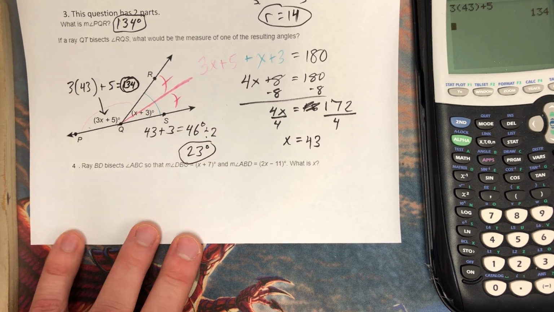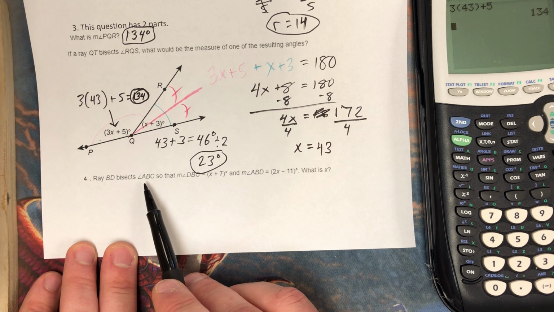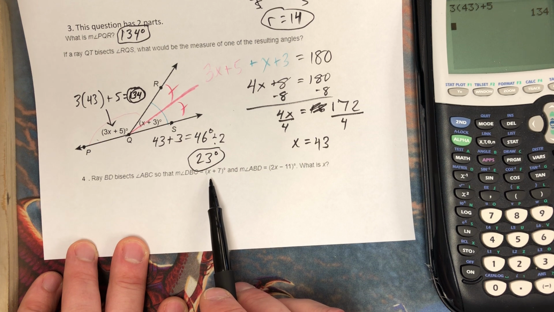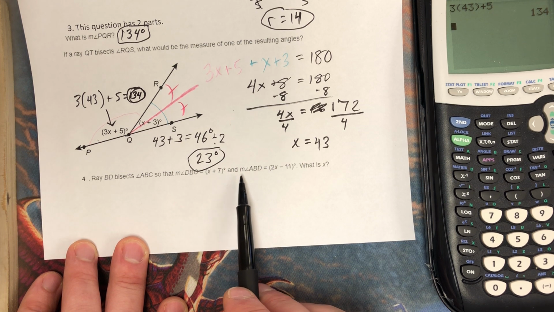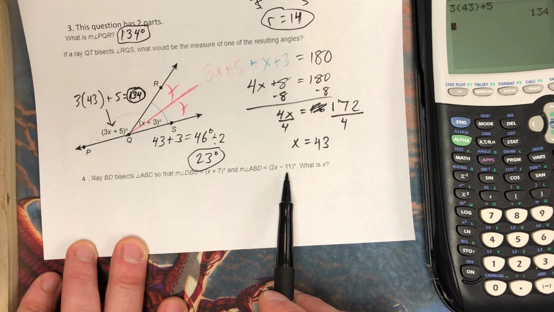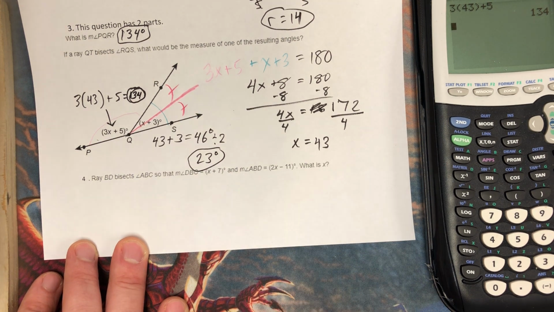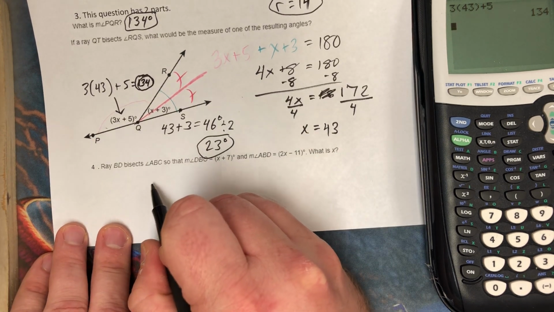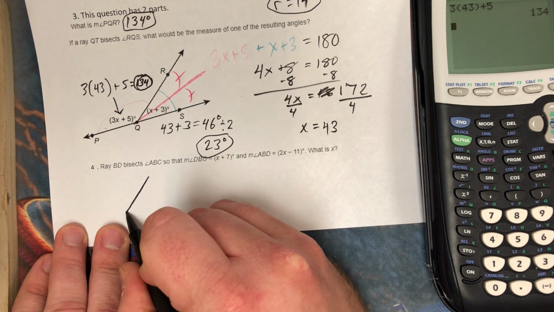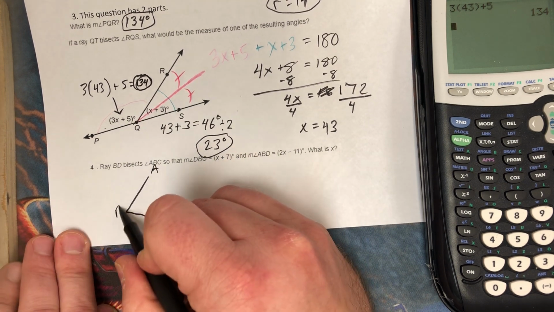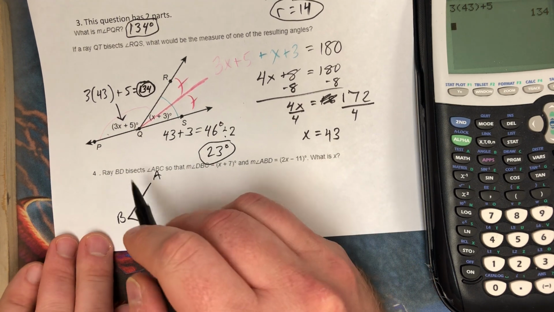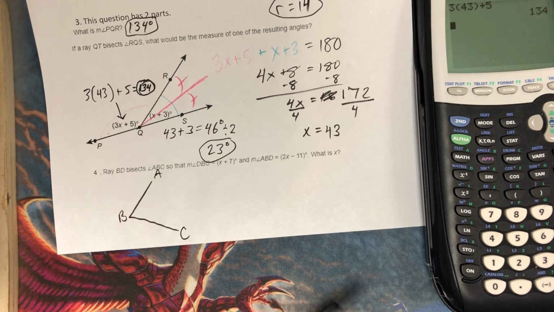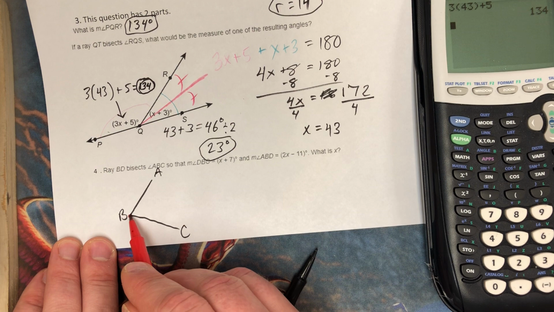Okay. Ray BD bisects angle ABC, so that measure DBC is equal to X plus 7. And ABD is equal to 2X minus 11. What is X? That's a word salad. Okay, let's start from the beginning. All right, let me try angle ABC. I'm just going to draw some random angle. I'll call that A, B, C. And then it says bring in angle BD. So, ray BD.